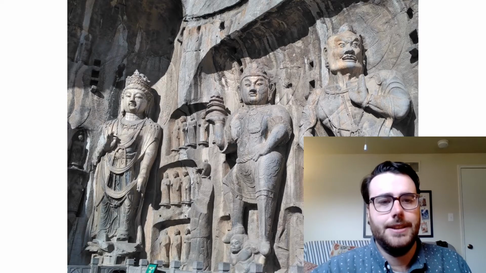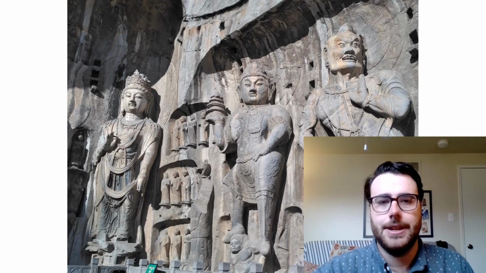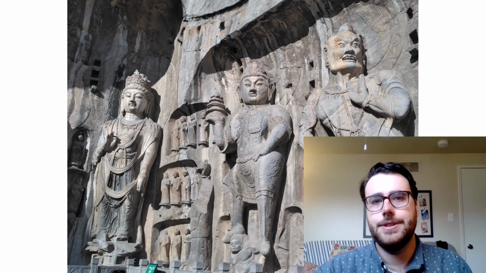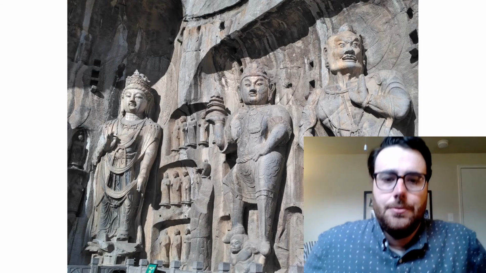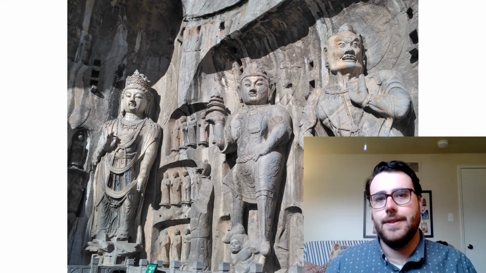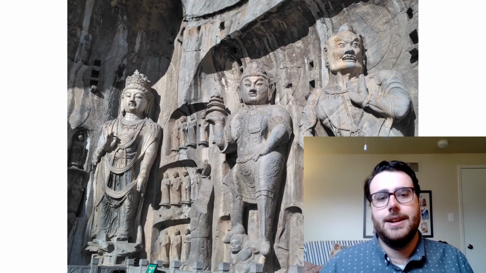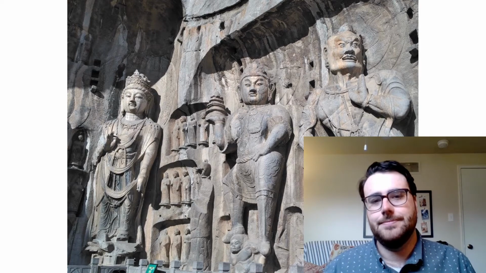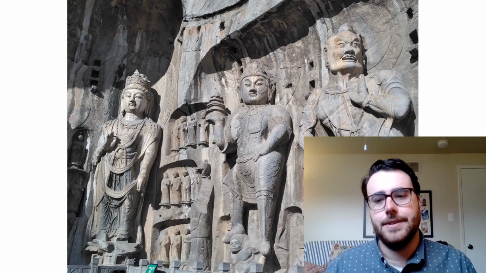Here you can see a closer image of what this looks like. The Longmen Grottos were used for hundreds of years and have well over 100 individual grottos that serve as kind of chapels or sanctuaries for Buddhists to go and kind of meditate with their favorite bodhisattva.